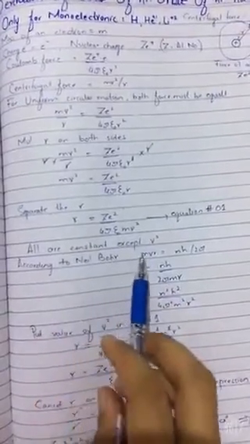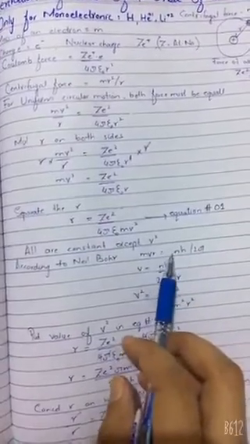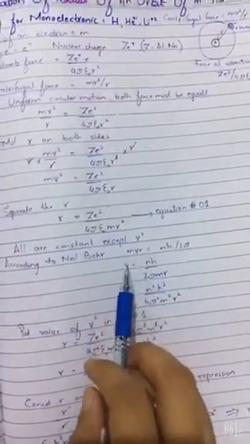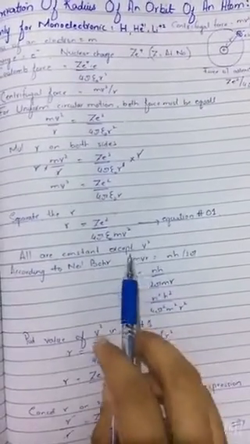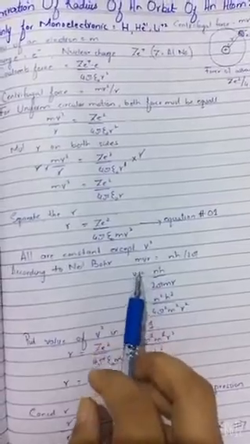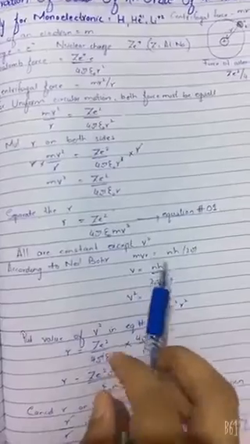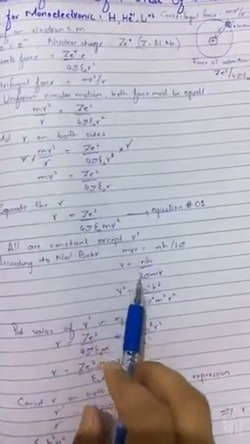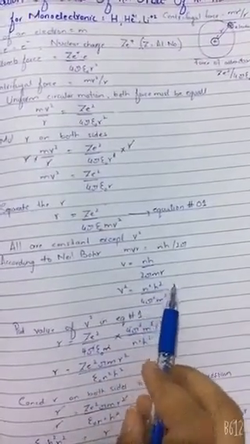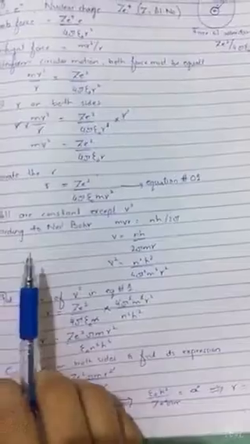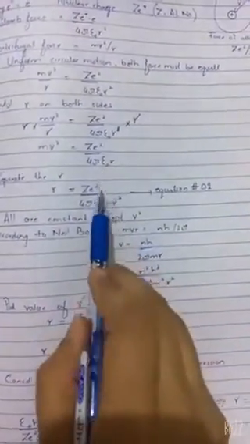As you know, angular momentum is equal to nh by 2 pi. So here we will find the value of velocity v, and mvr as a whole is the angular momentum. But as we need only the value of v, v is equal to nh by 2 pi m r. As we need v square, we also take the square on both sides. V square is equal to n square h square over 4 pi square m square r square. Then we put the value of this v square in this equation.